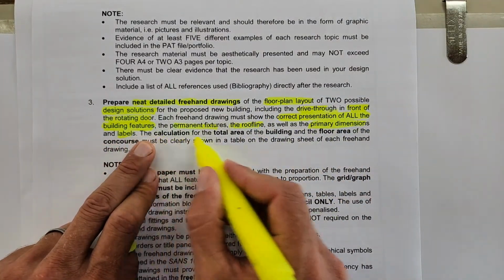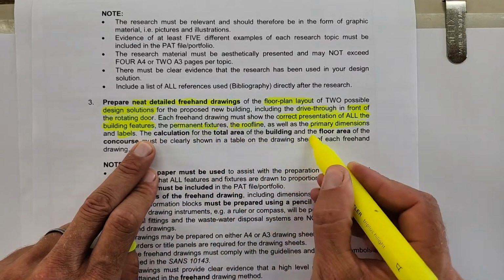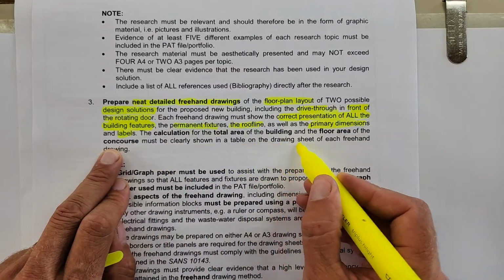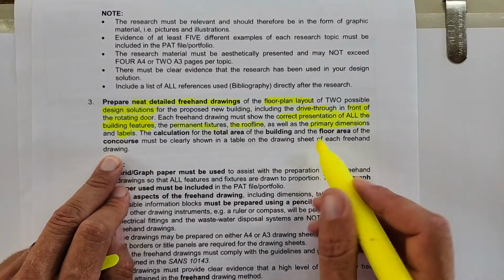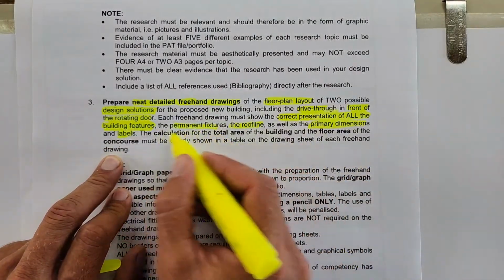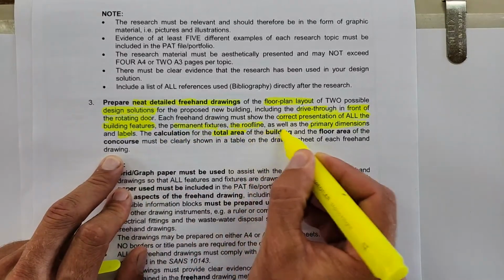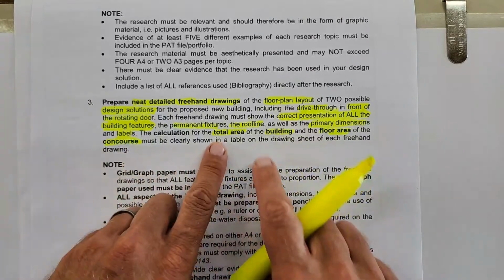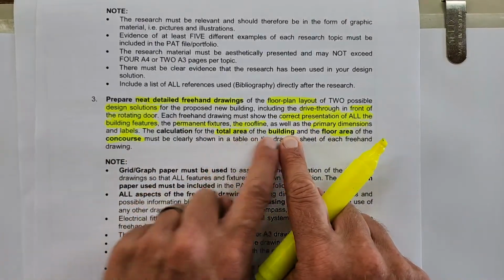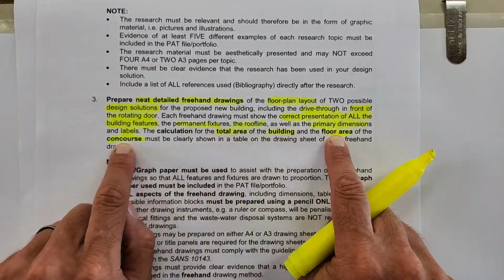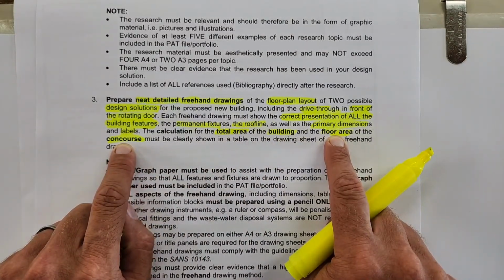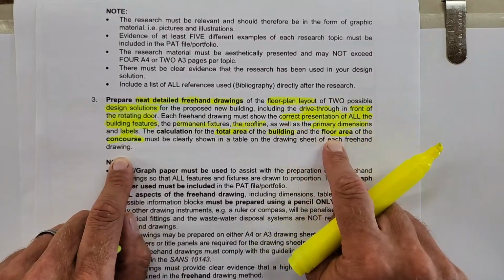Then you have the calculation for the total area of the building and the floor area of the concourse. Must be clearly shown in a table on the drawing sheet of each freehand. So you have to show us a calculation of the total area of the building and the floor area of the concourse. So in other words, the total floor area of the building, but also specify the floor area of the concourse. Okay. Right. Any questions on that first paragraph in class?